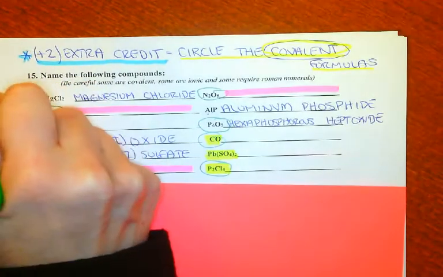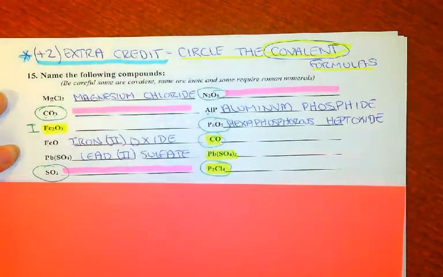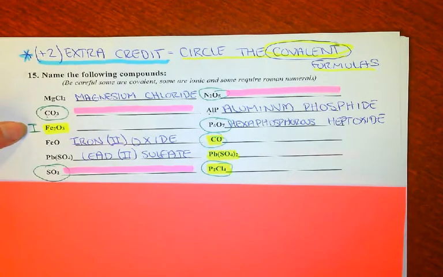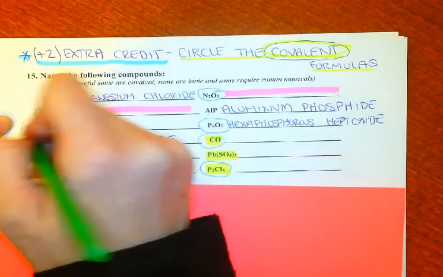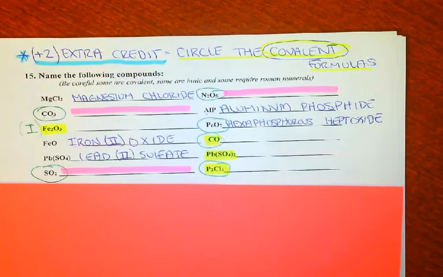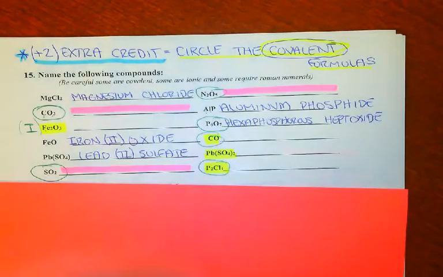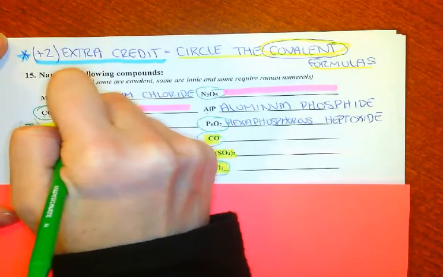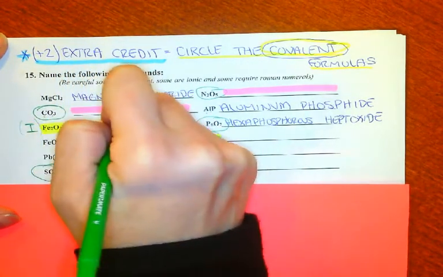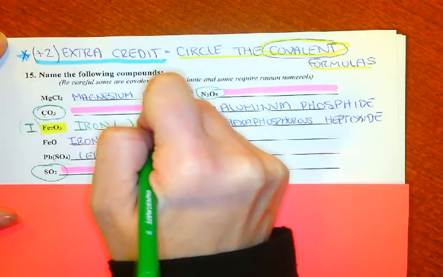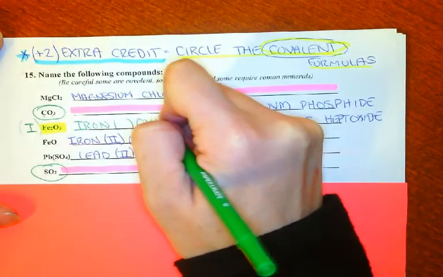And when we do ionic, so I'm going to write that this is ionic, I need to remember to look for what that is. That's a Roman numeral. Okay, you can go check for Roman numerals. So iron, right here in the middle of the periodic table, needs a Roman numeral. So I'm going to call this iron blank, and then oxygen I change to oxide.